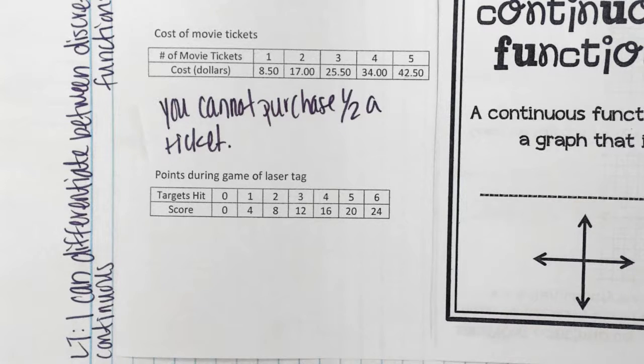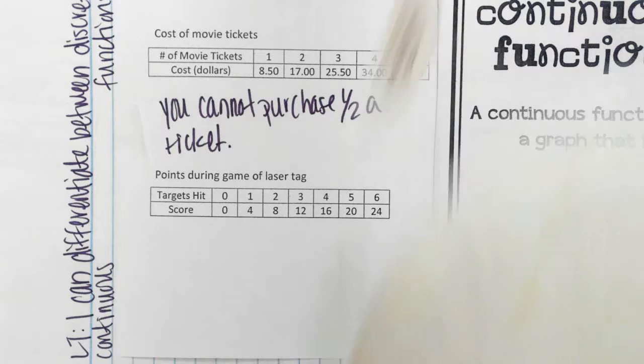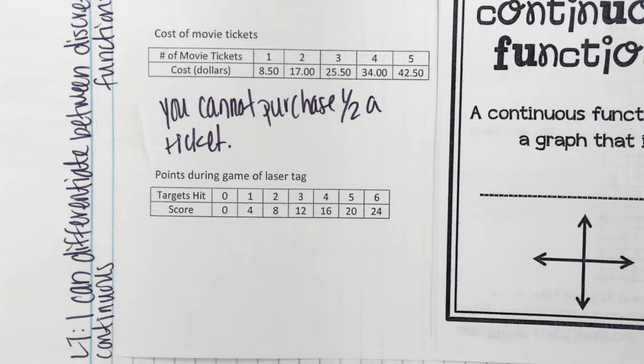Points during a game of laser tag. Do any of you play laser tag? I've never played laser tag, so I don't know. We have Key Club members and Diamond Dogs to the gym for pictures. Okay, so in laser tag, can you hit half of a target?